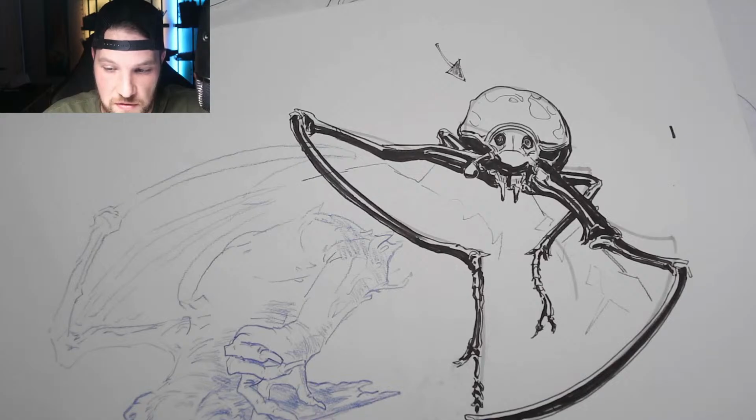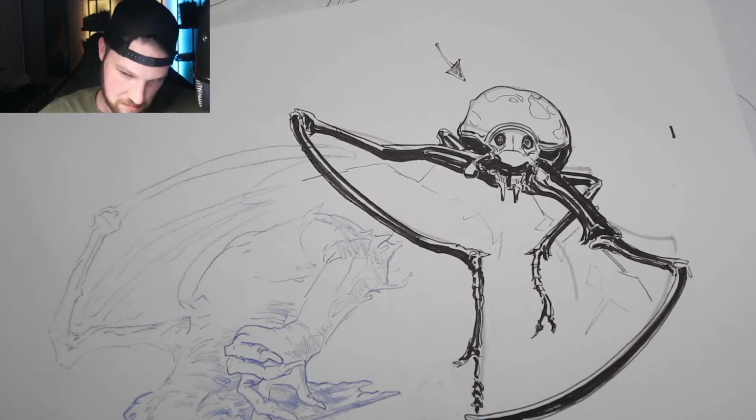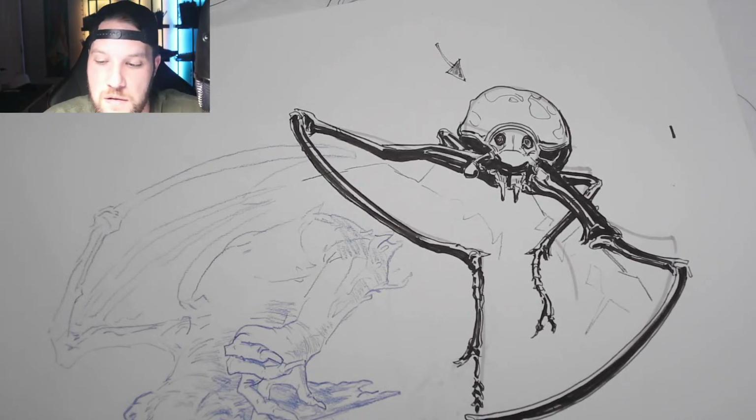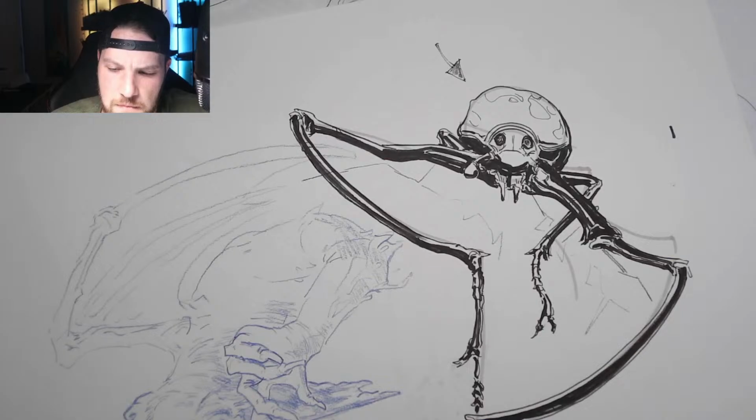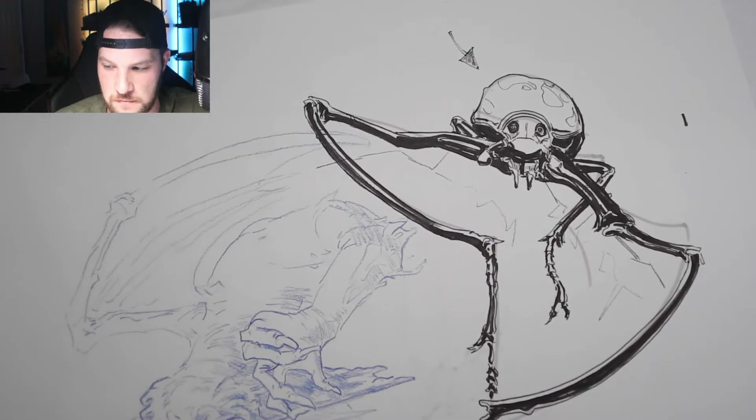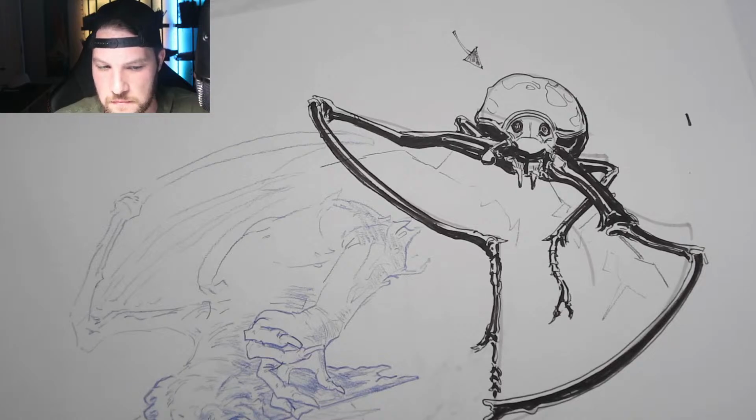Do you have a preference for the differences in feel? Like, what do you mean? When it comes to what? Oh, when it comes to digital versus traditional, you mean? Like the feel of drawing with a pen on paper versus digital.